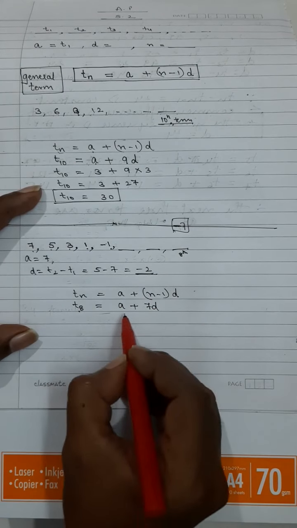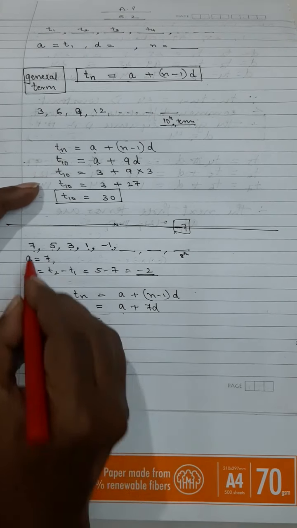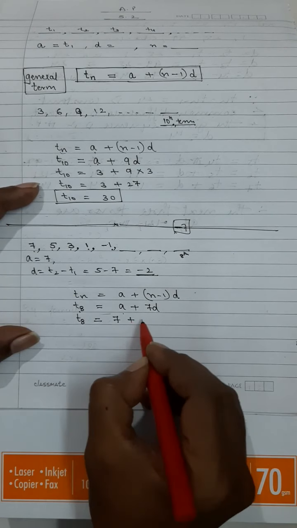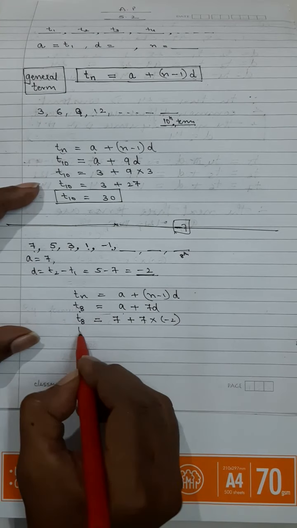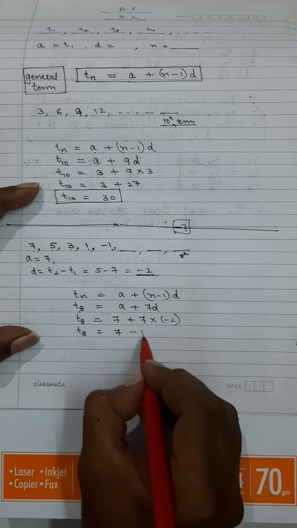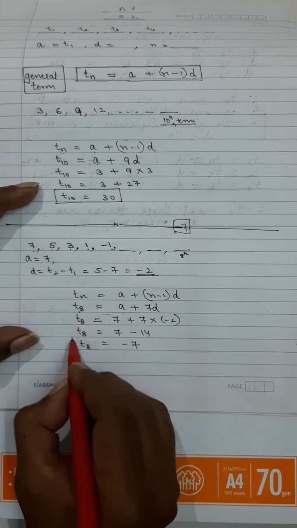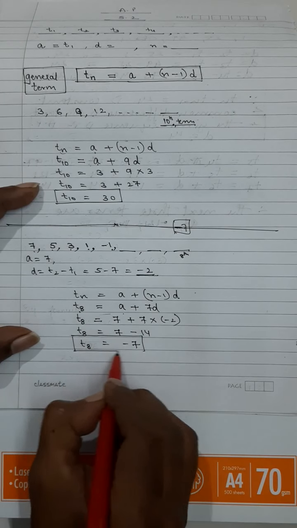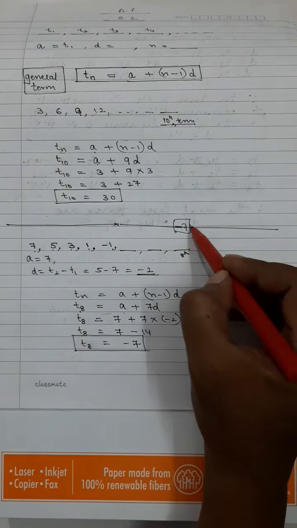Remember always T8 is equal to A plus 7D. So we get T8 is equal to, what is A? 7 plus 7, and what is D? Minus 2. So what do I get? T8, 7 plus minus 7 is 14. T8 is equal to minus 7. So you can see that is what was expected.